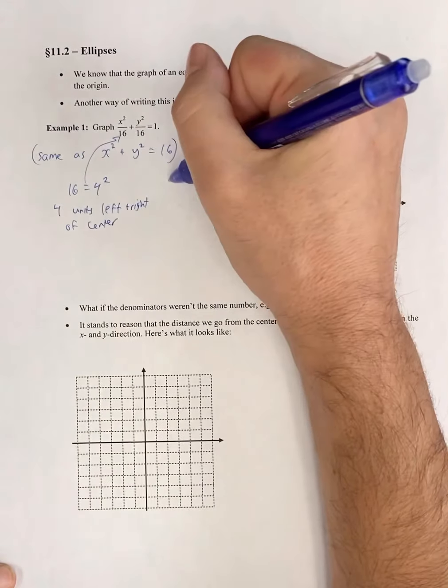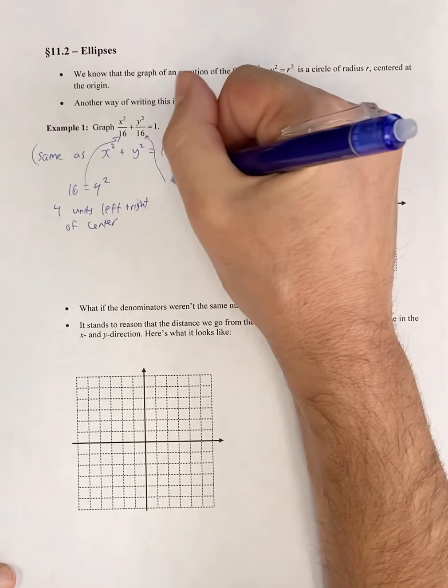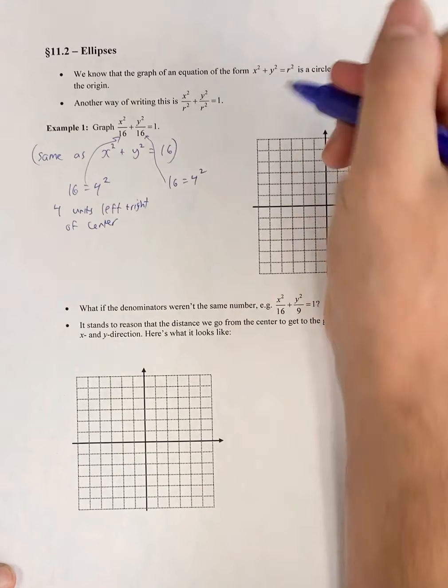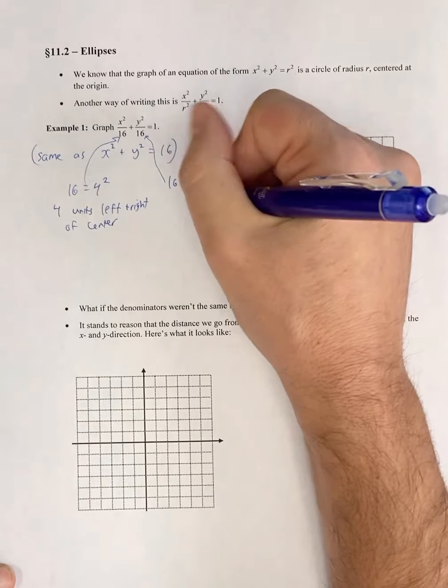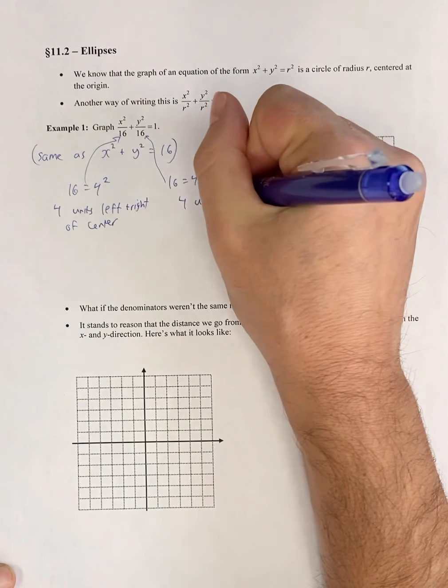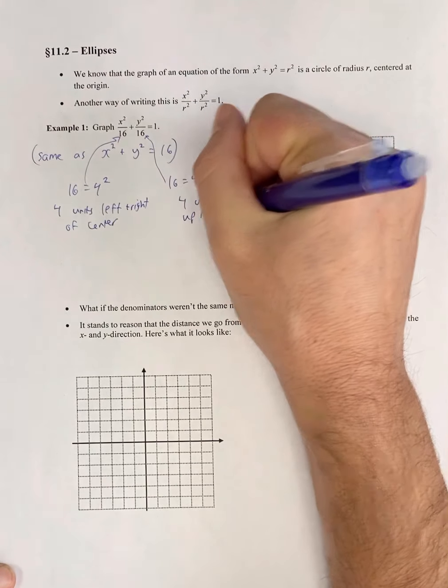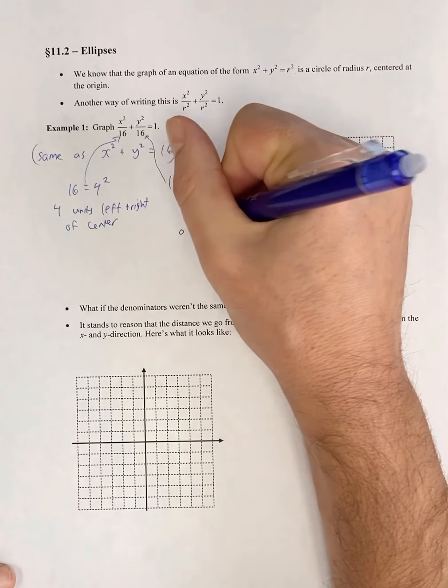And then underneath the y term, again we have a 16. 16 is 4 squared, and I want to think of this 4 as telling us to go 4 units up and down of the center.